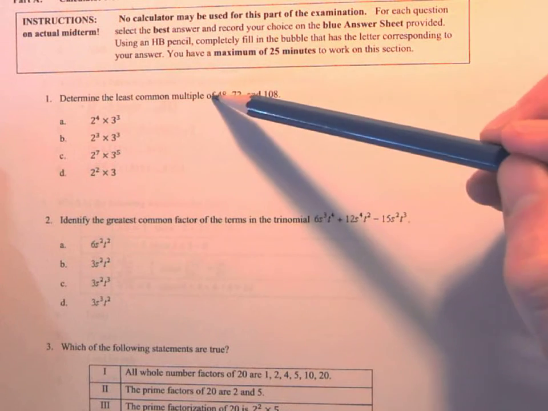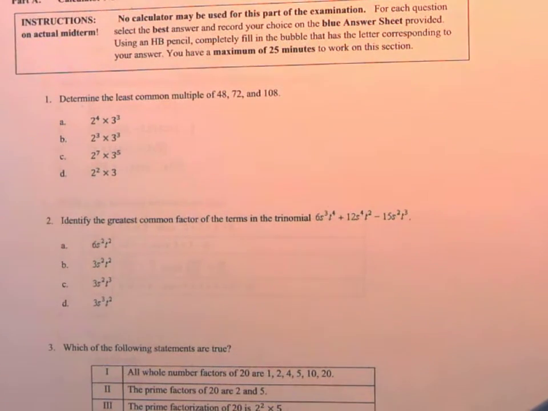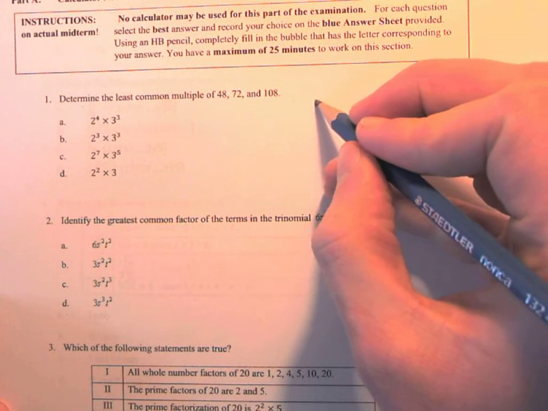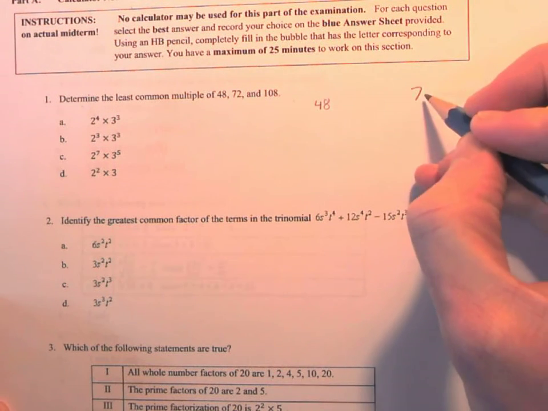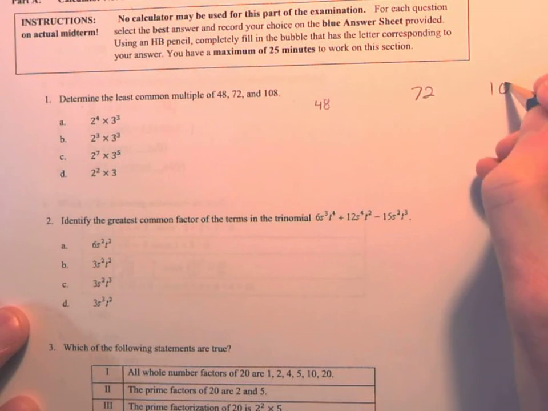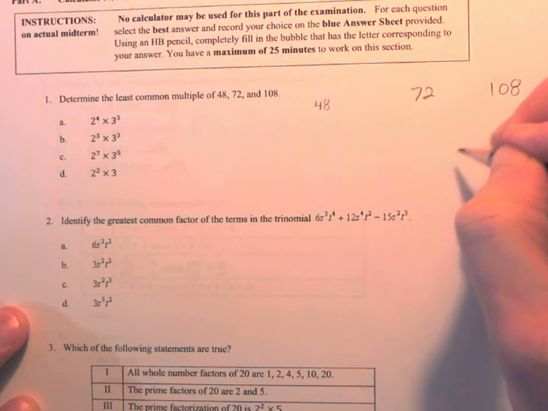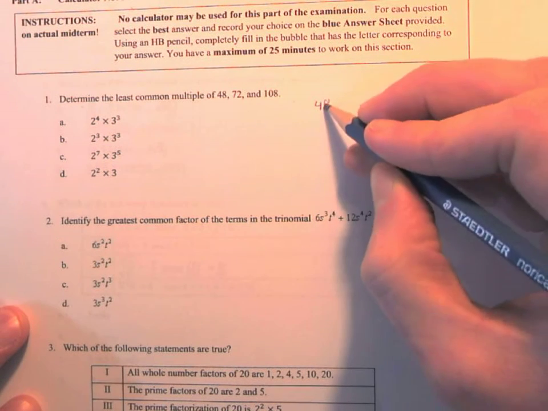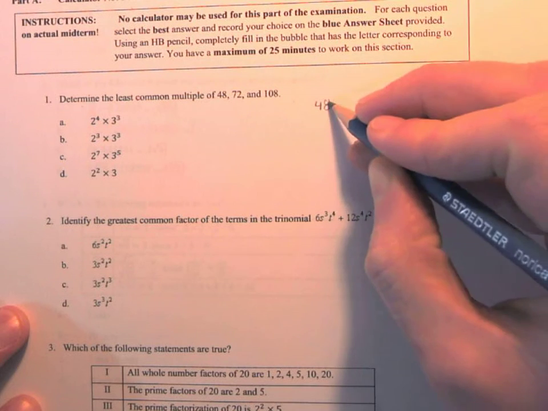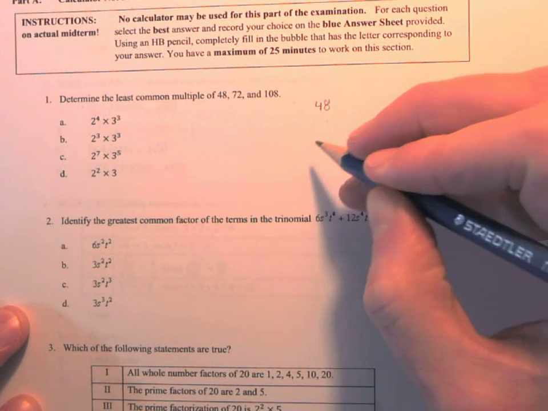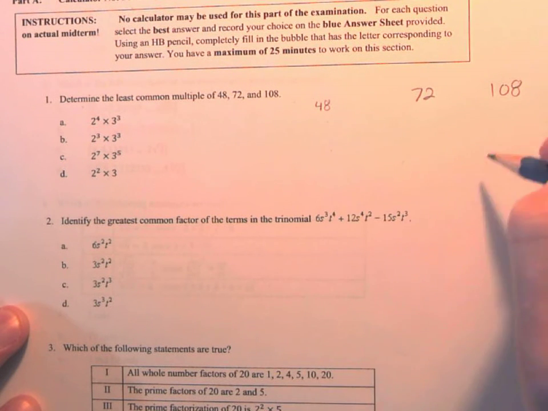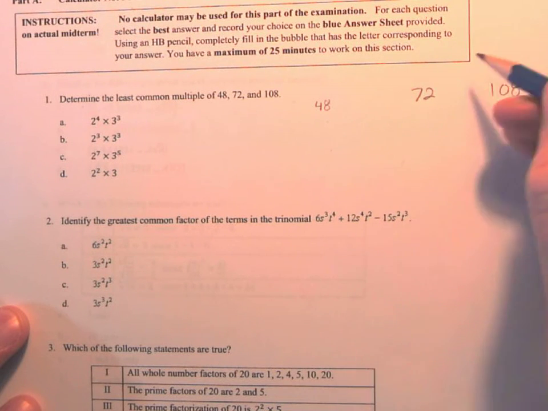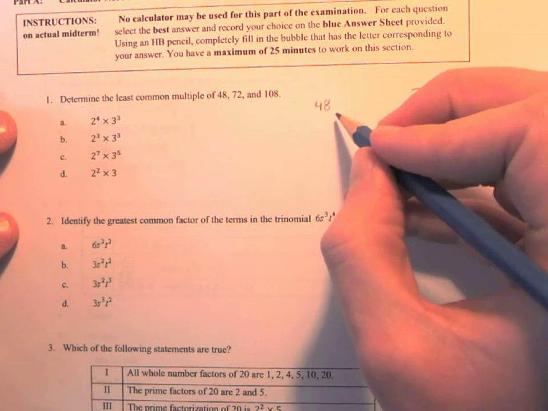Determine the least common multiple of 48, 72, and 108. So when I see here, we can't use our calculator. Normally you just write a list of multiples of each, 48, 72, and 108, and see which one they all have in common. So you'd go 48, 96, next, until you get the smallest number that all matches. But you would kind of need a calculator for that. You might be able to do it in your head, but here's another way to do it.